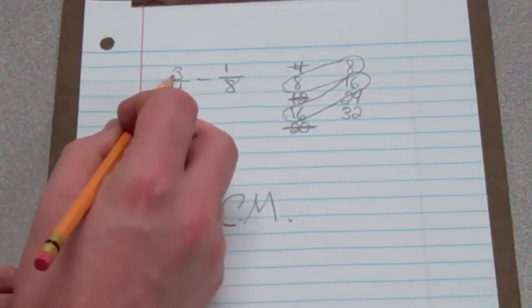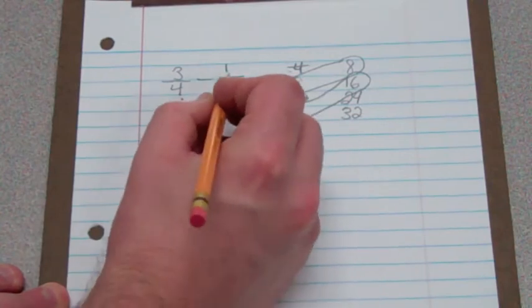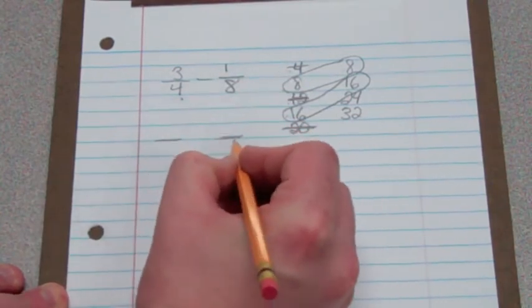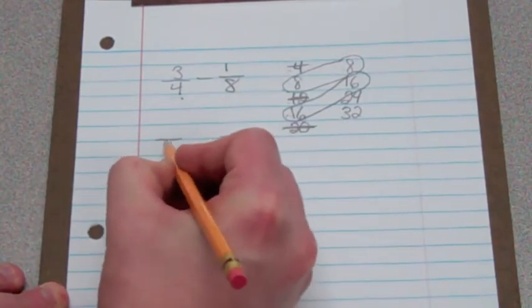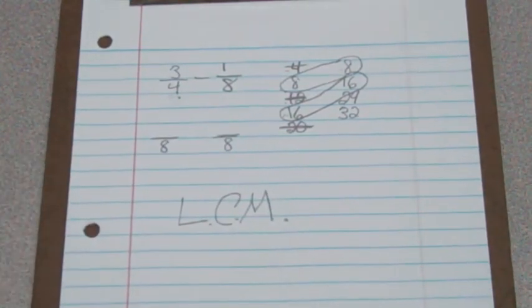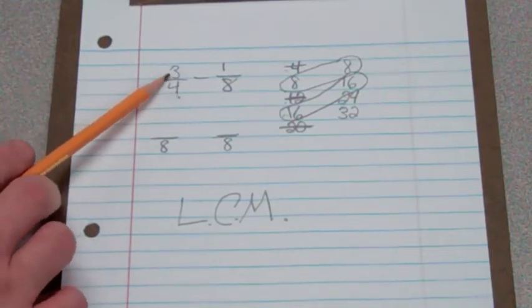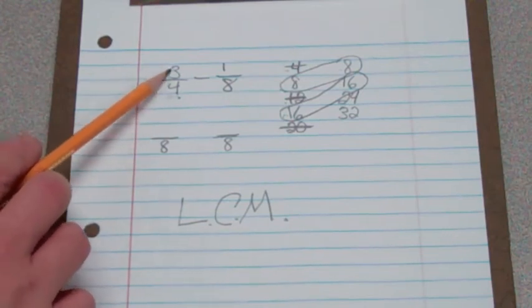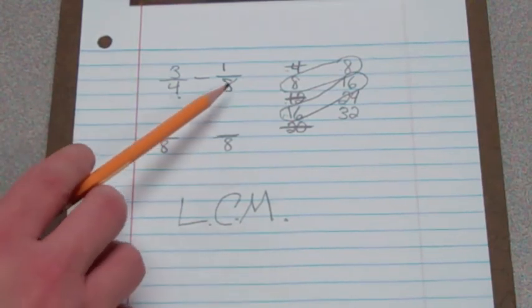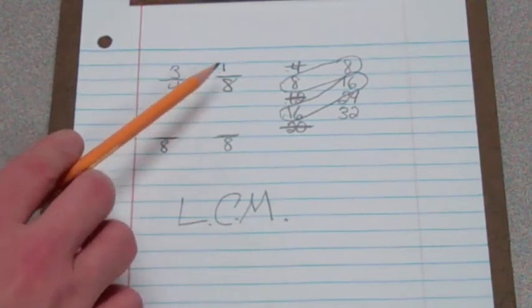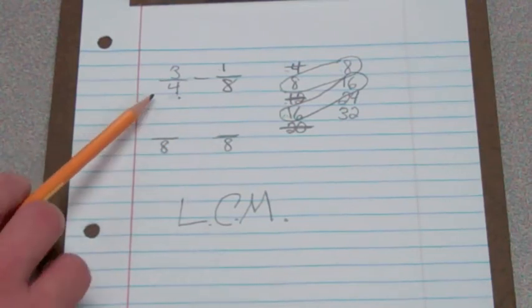So what I'm going to do is I'm going to take this fraction, I'm going to move it down here, and the same thing with this one. I'm actually going to rewrite it. I always suggest rewriting these fractions because it's going to make everything so much easier and you can see everything that you're doing. So after you rewrite these, you don't want to write the numerator because you're not sure what the new numerator is going to be. Same thing over here. You don't know what the new numerator will be over here.